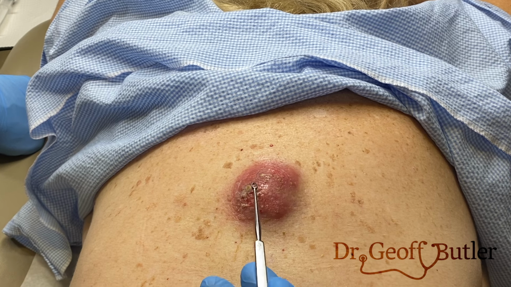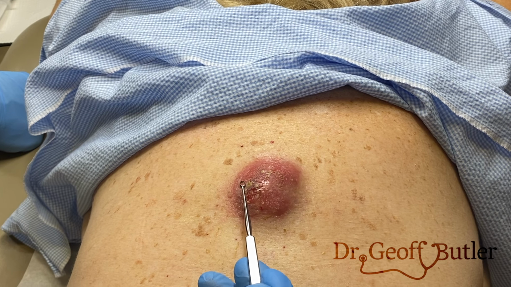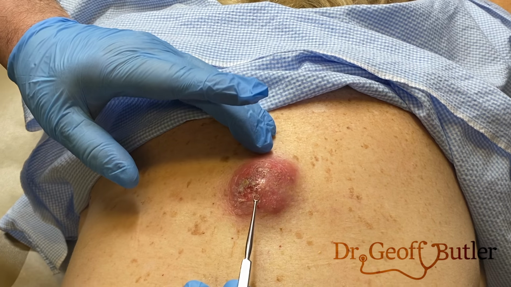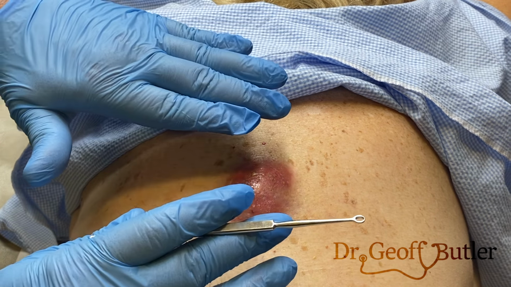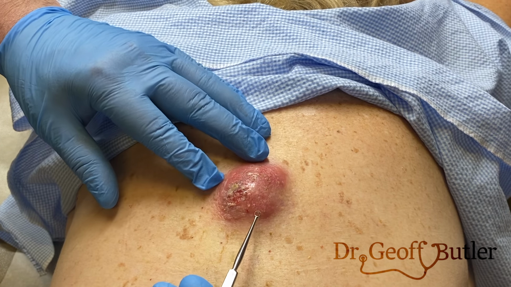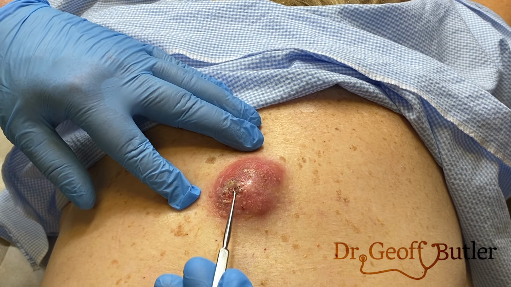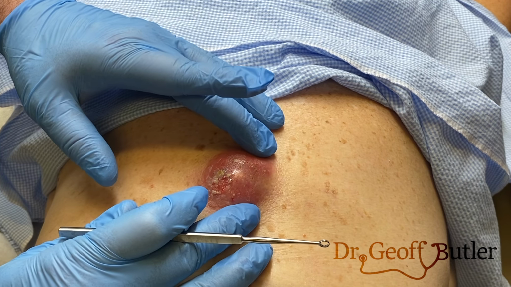What we're going to have to do here is, you can see how these are breaking through. We're going to try and add some freezing to this so that we can open this up. We're going to have to express this and clean it out a little bit, and then allow that to settle back down so we can go back in and take this cyst out properly down the road. Now, unfortunately, because this field's infected, the anesthetic may not work.